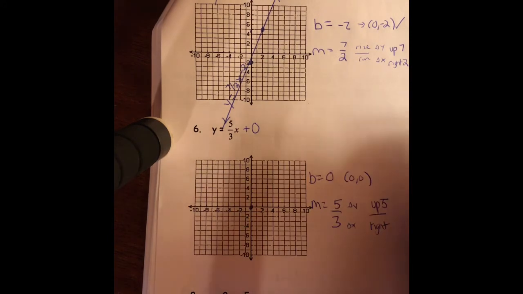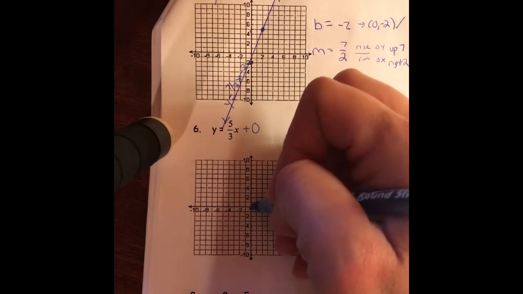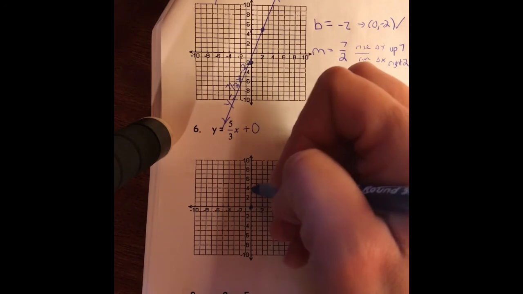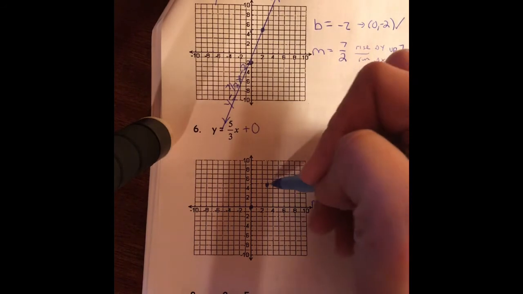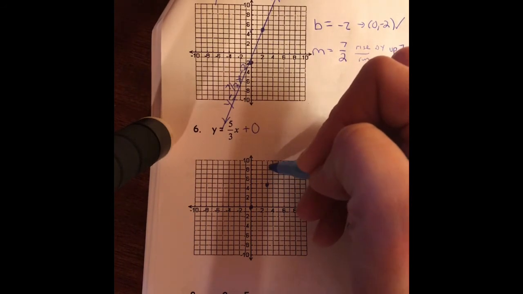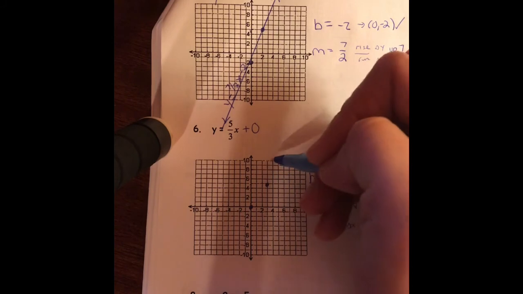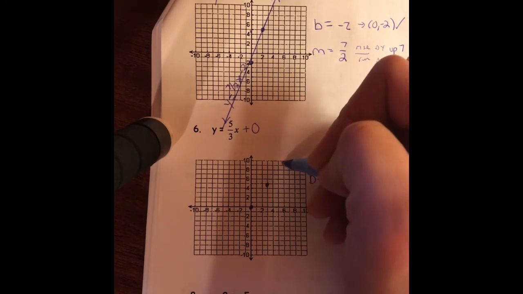From (0, 0), we are going to go up 5, right, how many? 3. Up 5, right 3. 1, 2, 3, 4, 5. 1, 2, 3. We could, I think, do it again. Watch. 1, 2, 3, 4, 5. Right 3. 1, 2, 3.